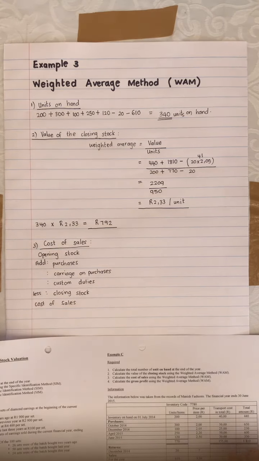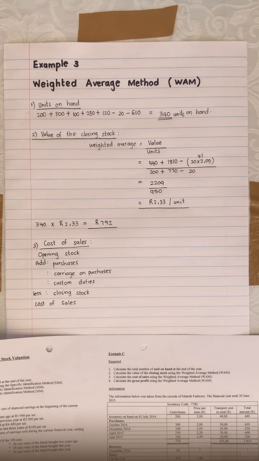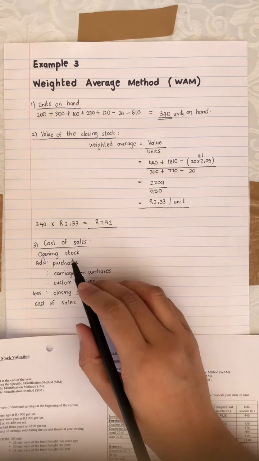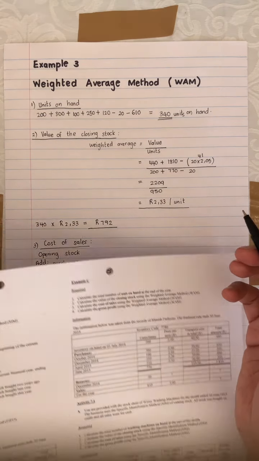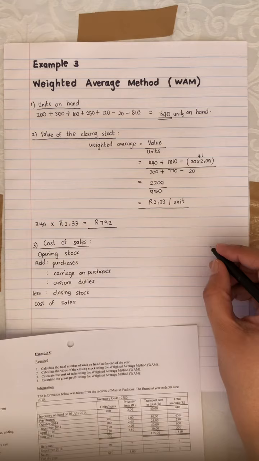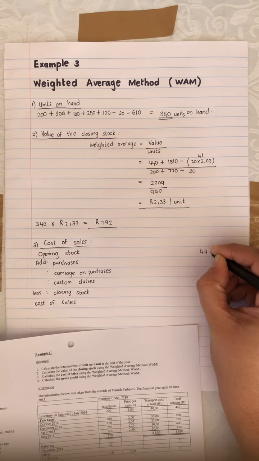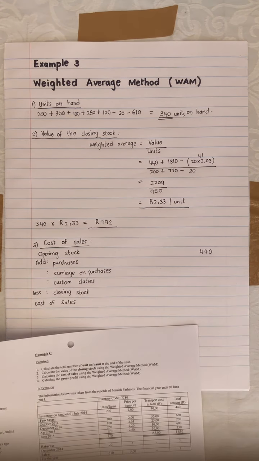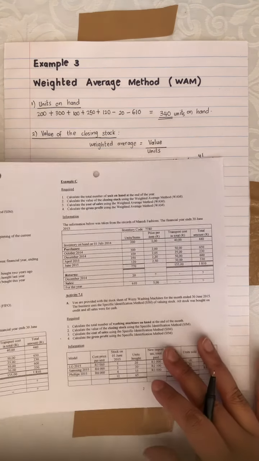So let's actually do it. We need values here, we don't need units. So let's look at the value of my opening stock. Value of my opening stock, 440, so we can go and stick that in there. The value of my purchases, exactly the same as the previous one.